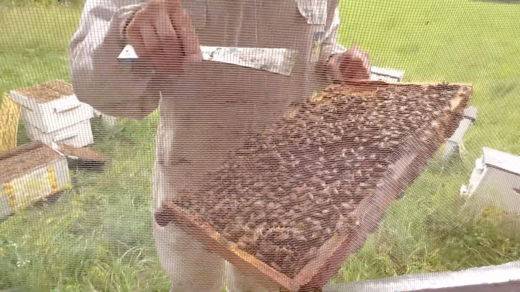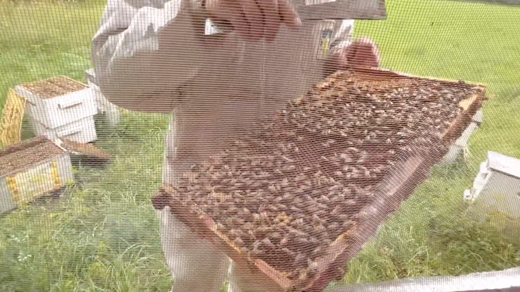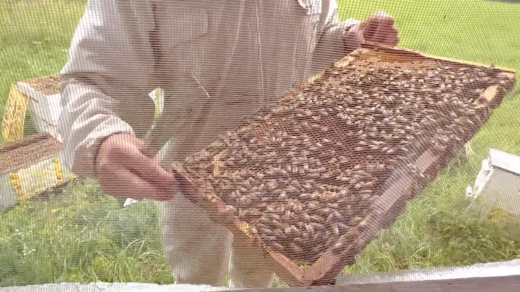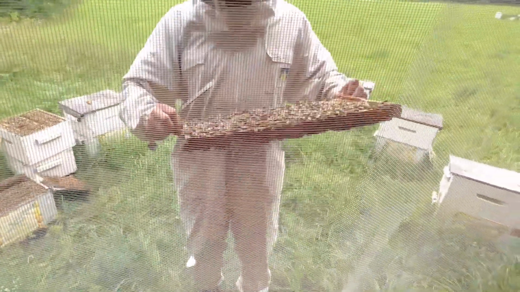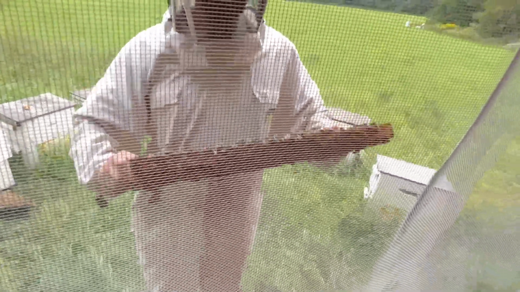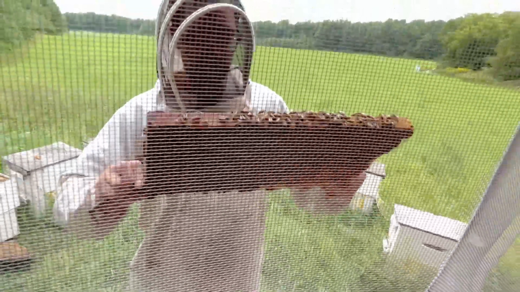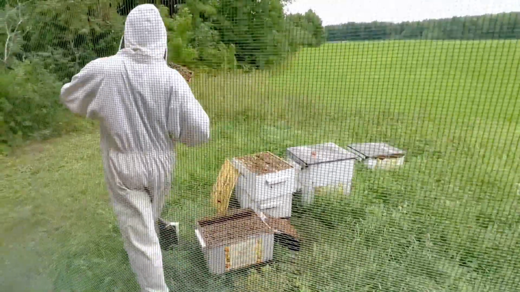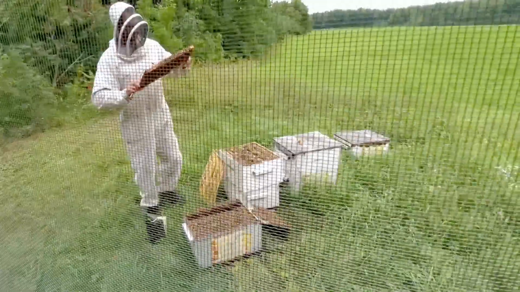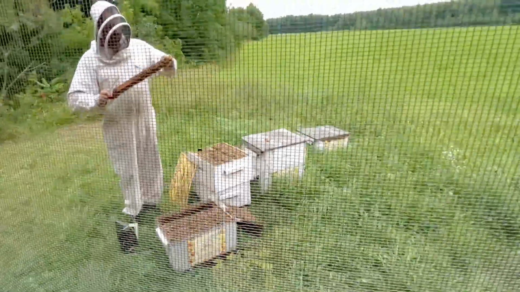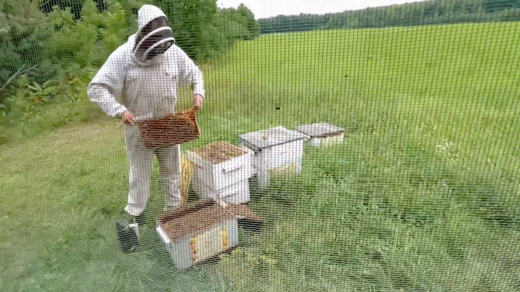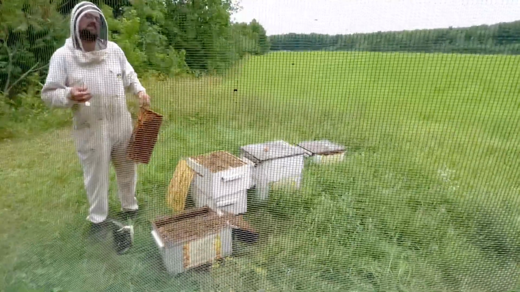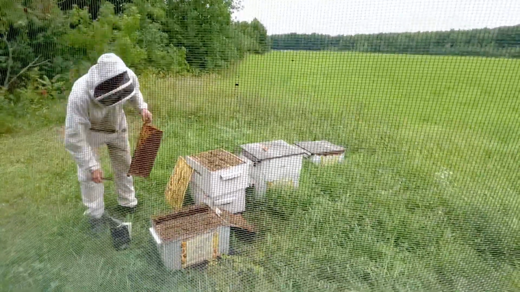Her Majesty the Queen can lay 2,000 eggs per day. That's a full frame every day. Full side, one side every day. I'm just gonna put her back in the hive to make sure nothing happened to her. We want to make sure she's safe. Does the queen bee move from one place to another? Yes, she's not like for the ants. She moves everywhere.